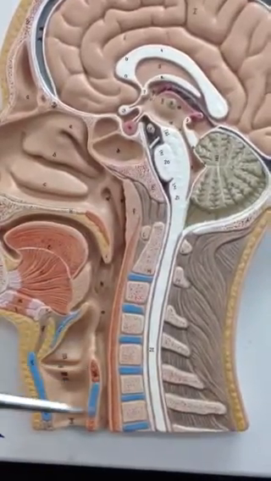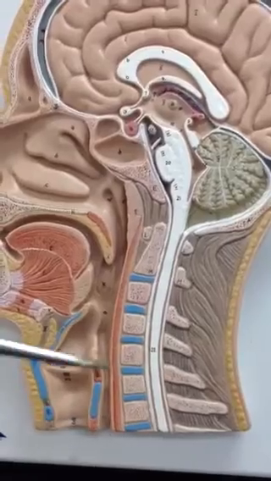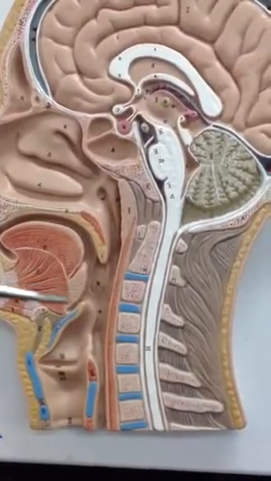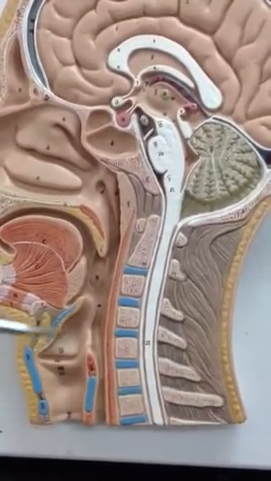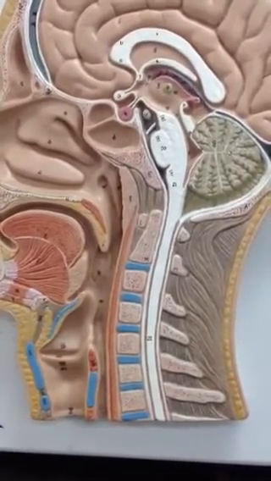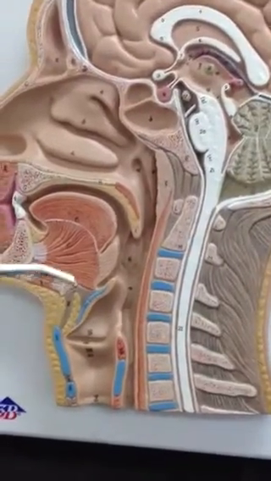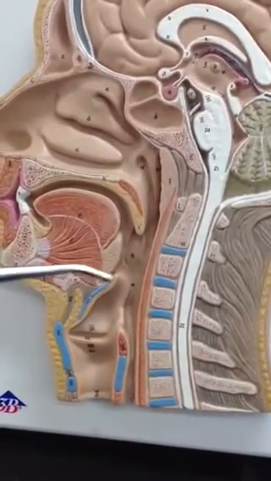This collapsed tube right here is the esophagus. It's only open when one is swallowing food. This right here is the trachea. On the model, any of the blue that you see is representing cartilage. So as we look at this, this is indeed cartilage.